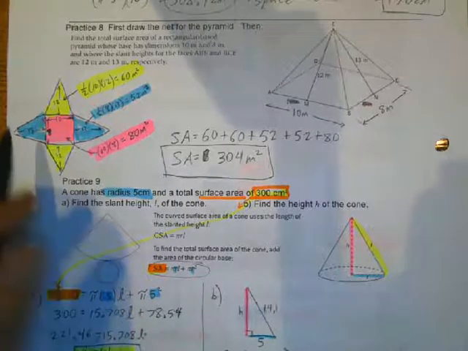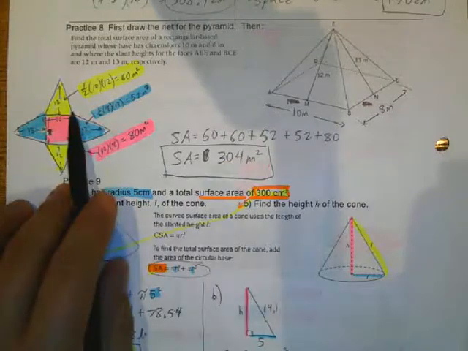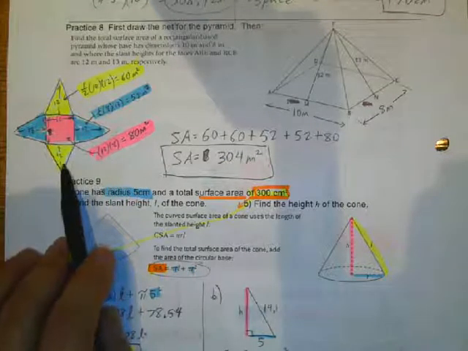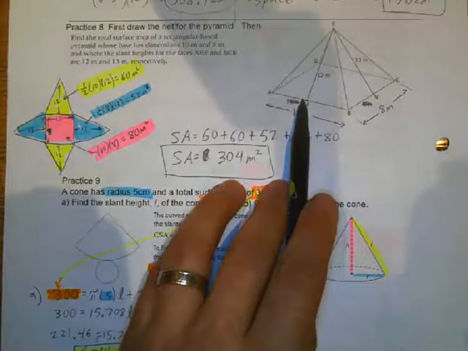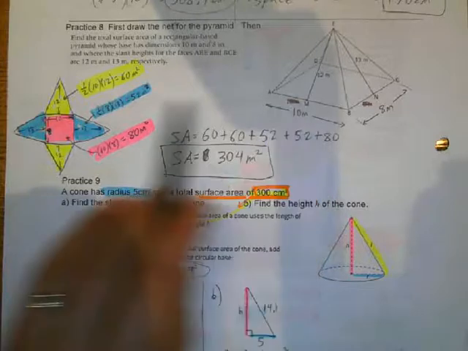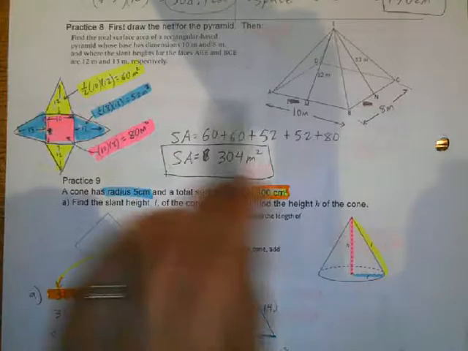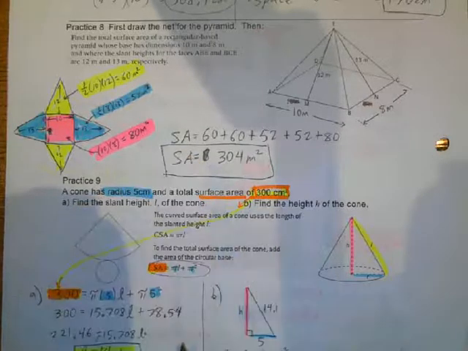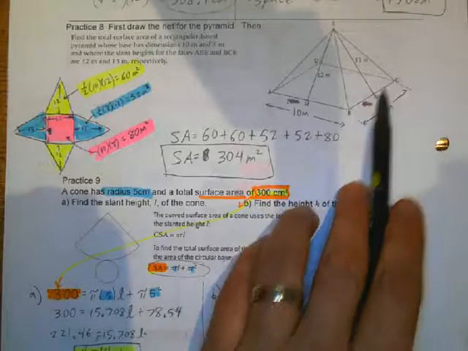So we've got 2 triangle sides and another 2 triangle sides that we're going to be adding all together. So this triangle side with a slant height of 12 has a width of 10. So I can figure out that this triangle here, this yellow one, is going to give me 60 meters squared. This other side triangle has a height of 13 and a width of 8.